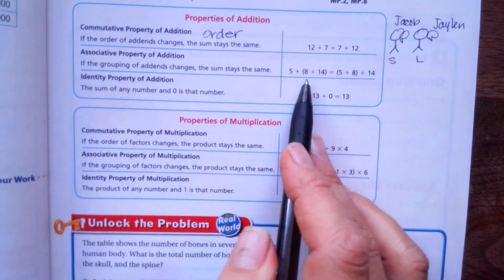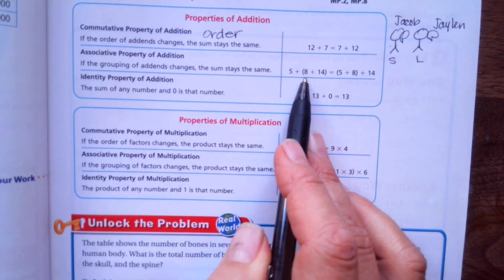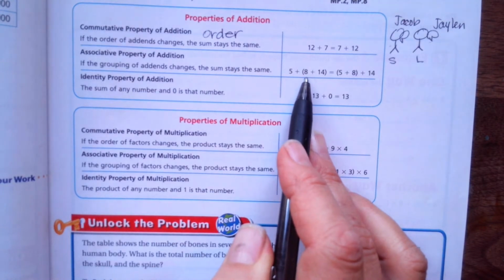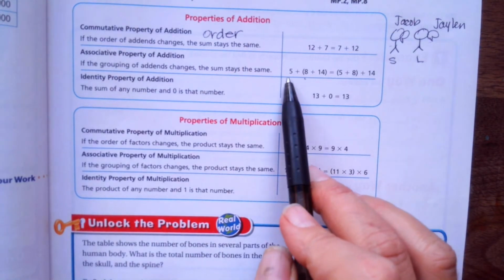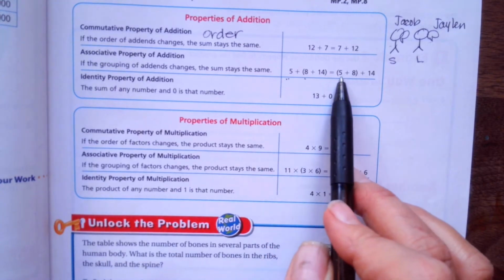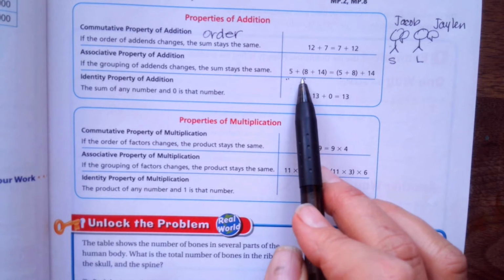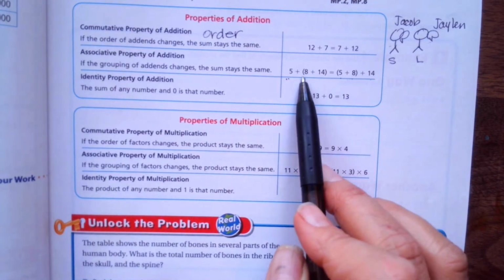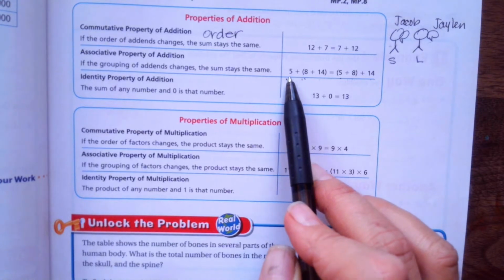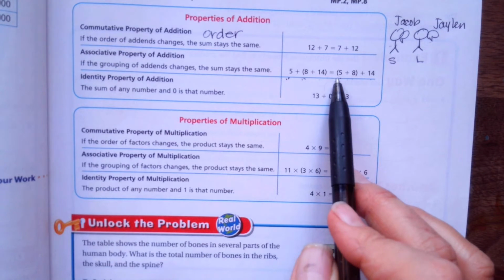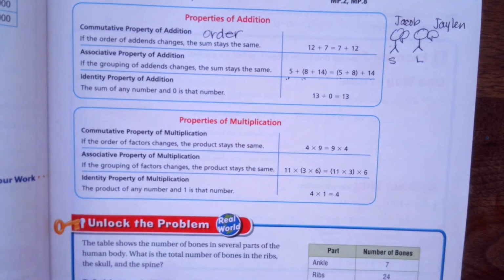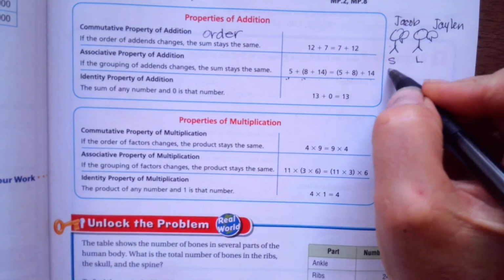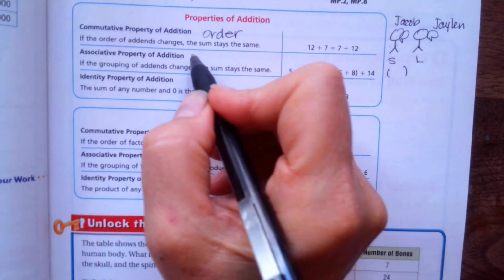Associative means that the parentheses change. So think about it. Associative, parentheses. So for this one, everything stays the same. The order is 5. On this side, the order is 5. The order is 8 and 8 and 14 and 14. But the parentheses changed from being around the 8 and the 14 to changing to the 5 and the 8. So for this one, it's the parentheses that change.